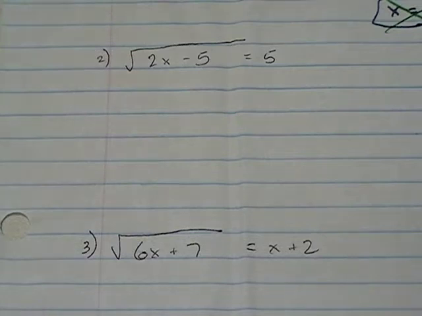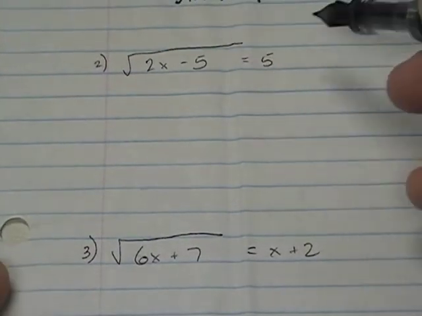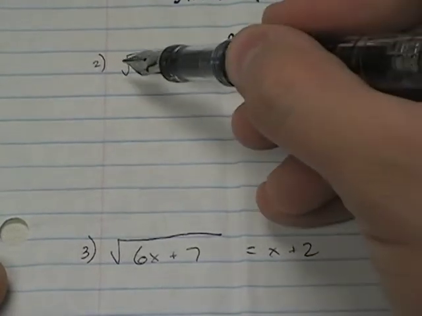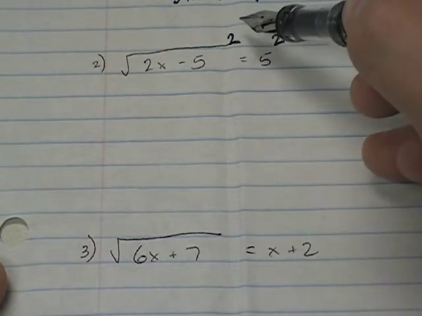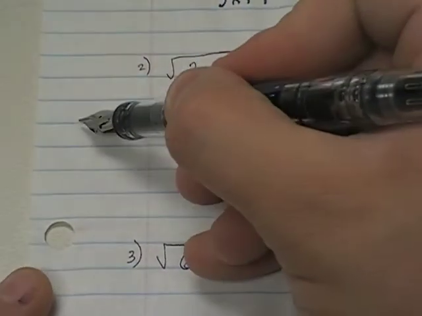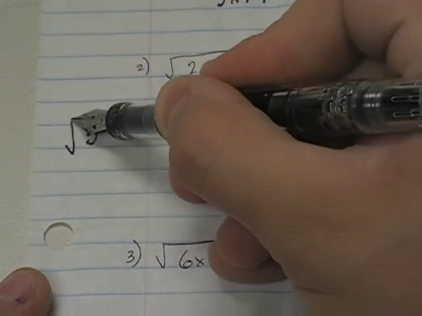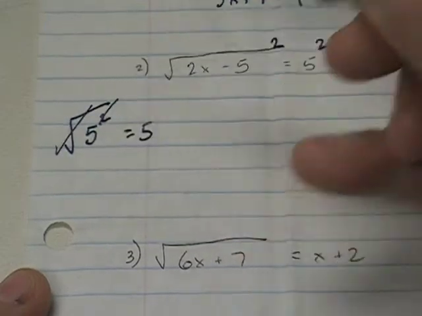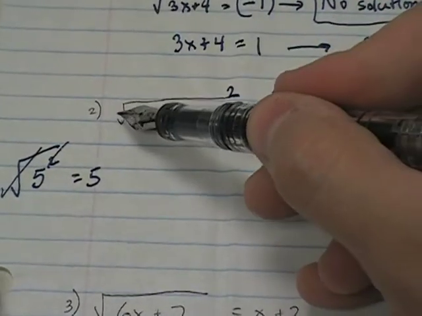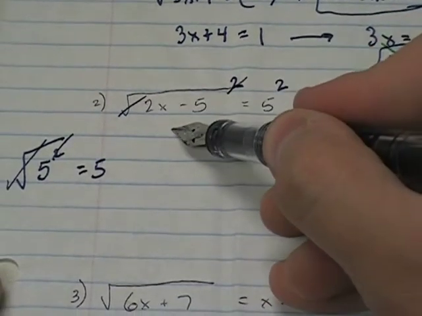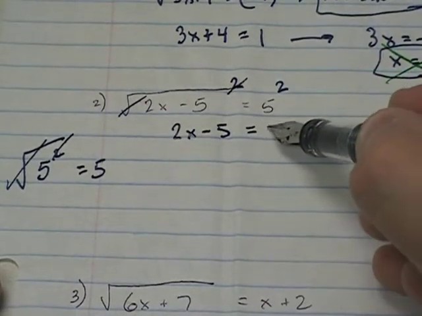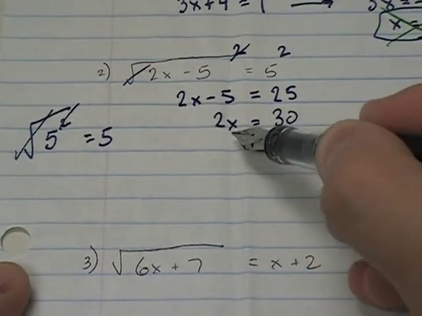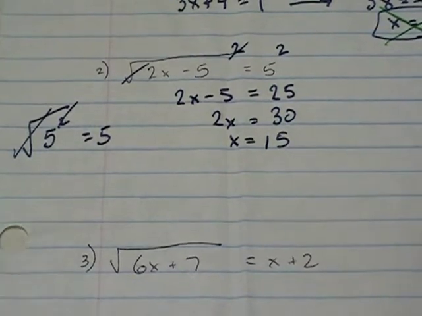The second problem is very similar to the first, only this time the radical is already isolated for me. So I'm going to square both sides. I'm squaring both sides because a square root and a square are opposites of each other. In other words, just as a side note, if I said 5 squared square root, what happens? The answer would be 5 because these are mathematical inverses. So we're using that property there. We're left with 2x minus 5 equals 25, which gives us 2x equals 30, which gives us x equals 15.